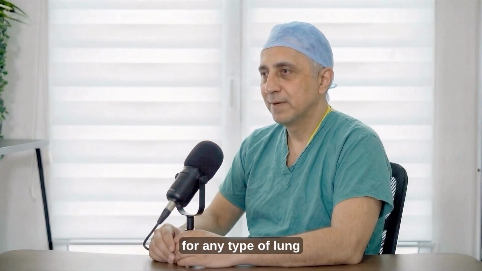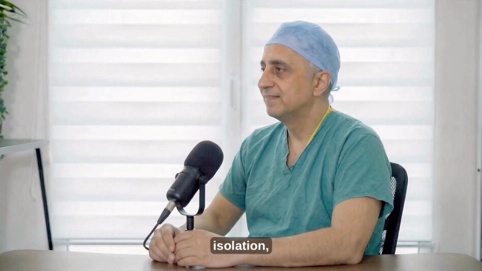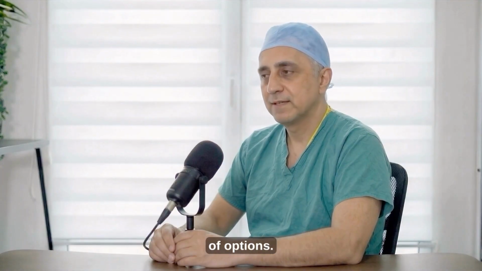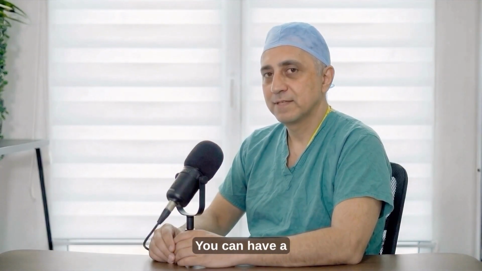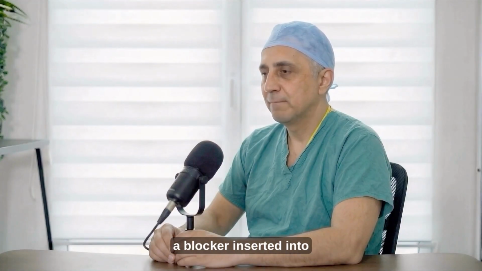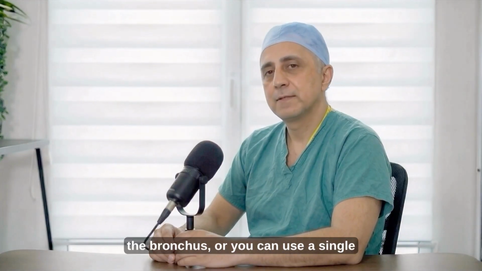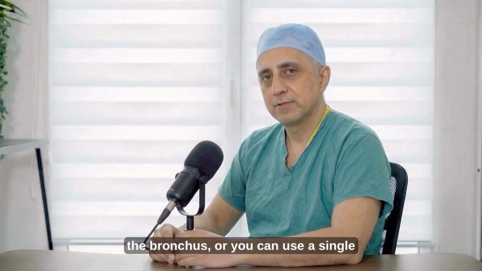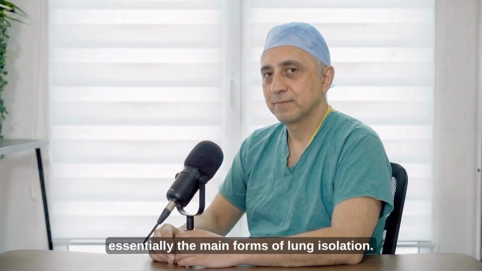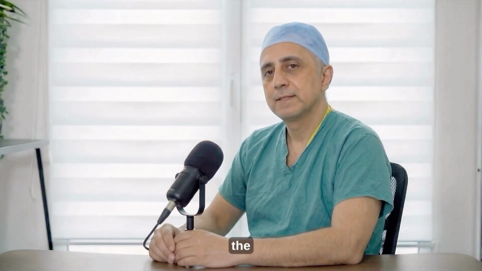Essentially, for any type of lung isolation, there's only a limited number of options. You can have a double-lumen tube insertion, or a blocker inserted into the bronchus, or you can use a single lumen endobronchial intubation as essentially the main forms of lung isolation and one lung ventilation.